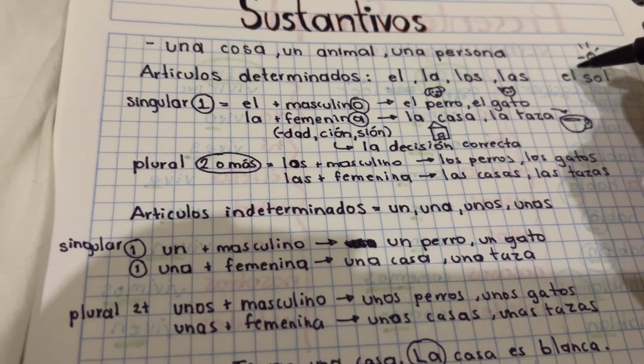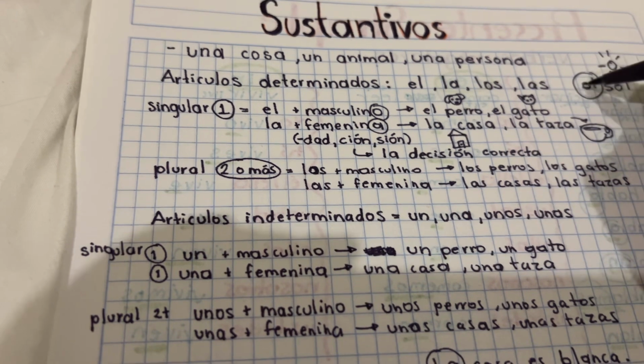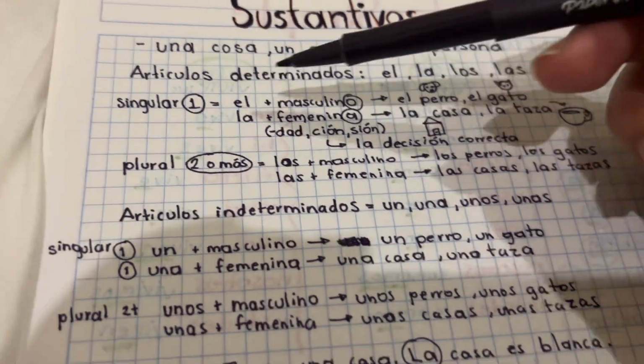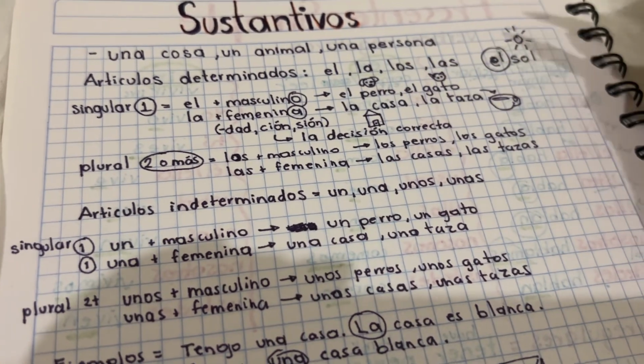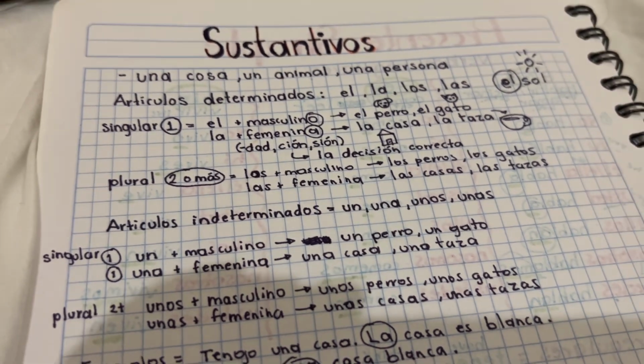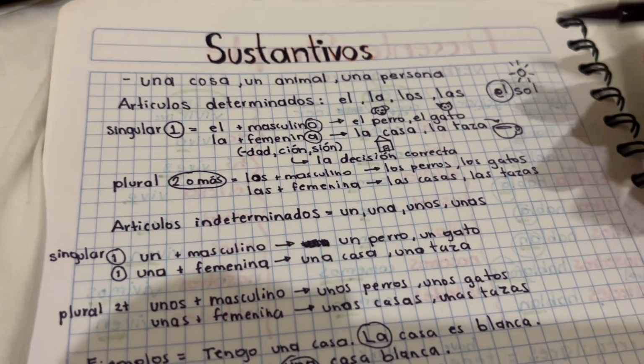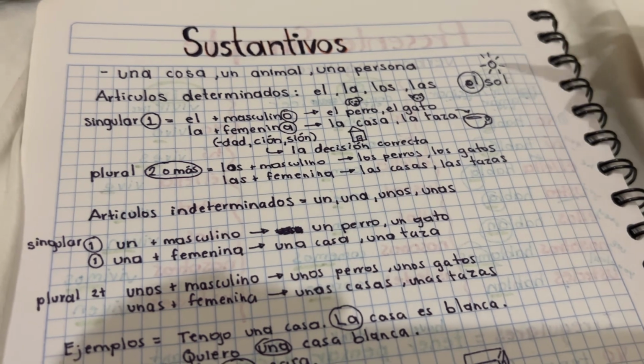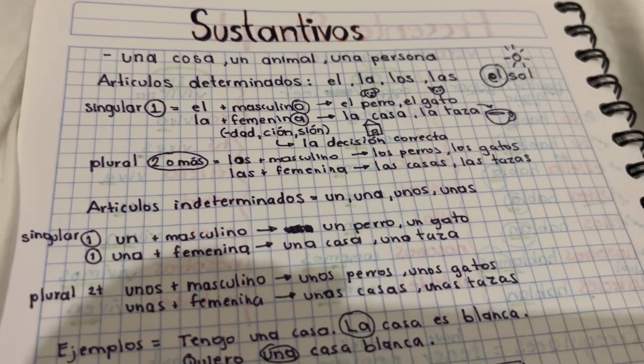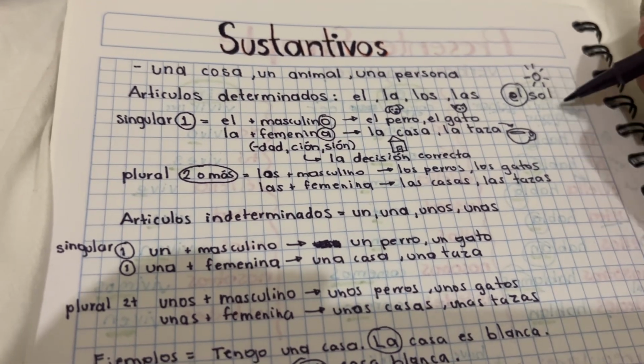And this is always going to be with el because it's always specific, because there's only one sun. So of course the other person knows which sun I'm talking about when I say it, because there's only one. So yeah, it'll always be el.